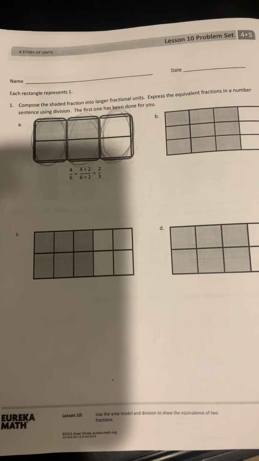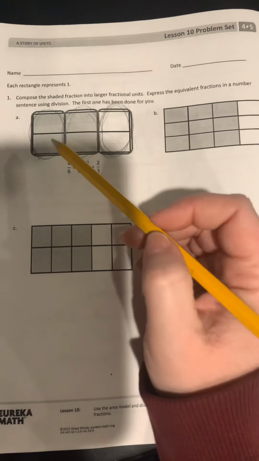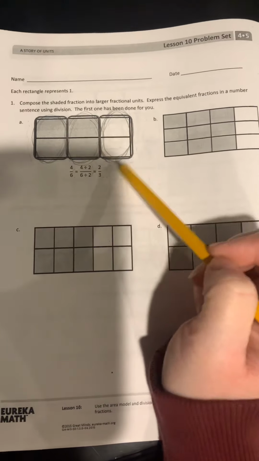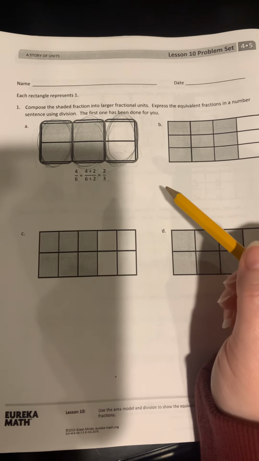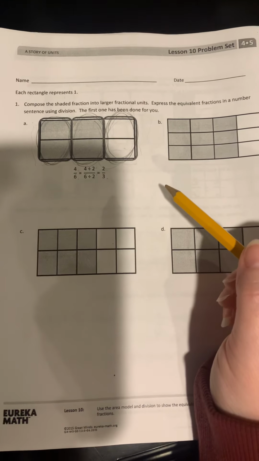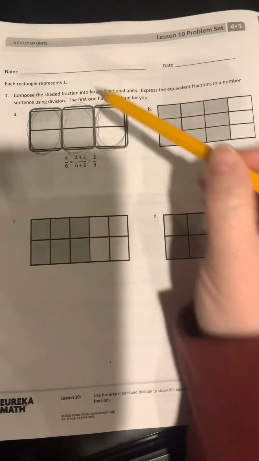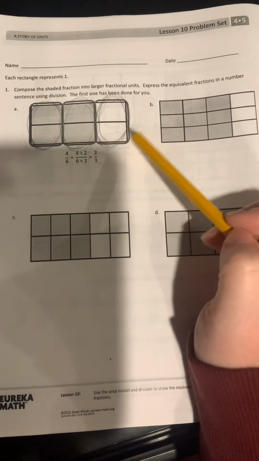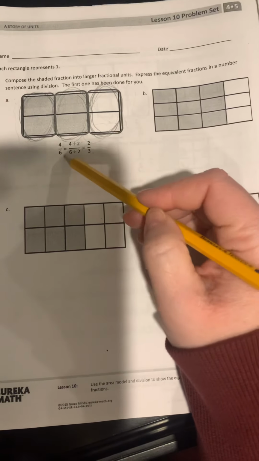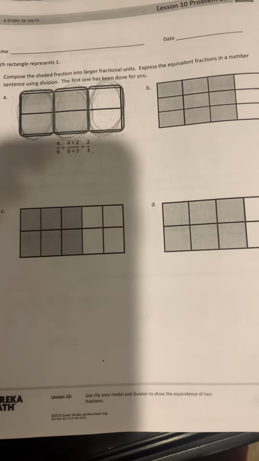And when I'm finished, my total units are smaller. I have less of them. So I have 1, 2, 3 total units. And the pieces got bigger. So notice how we went from this little piece to this big piece. So now I'm going to show that there's 2 parts shaded out of a total of 3, which is equivalent to what 4 parts were shaded out of 6.